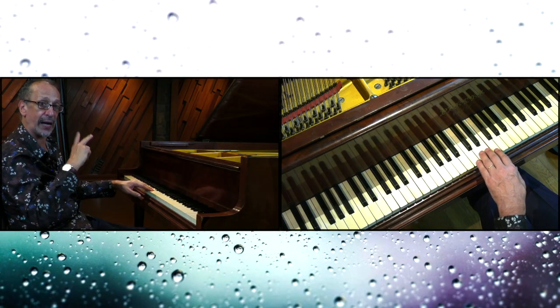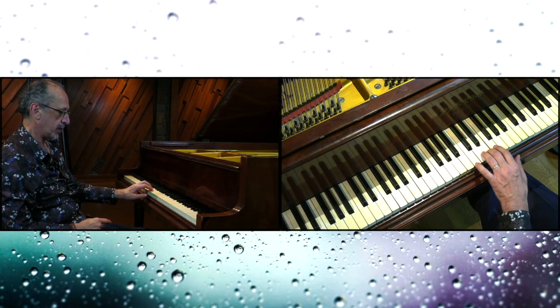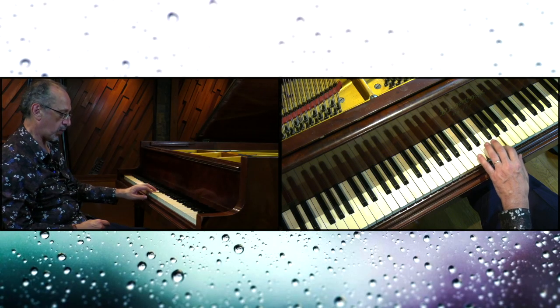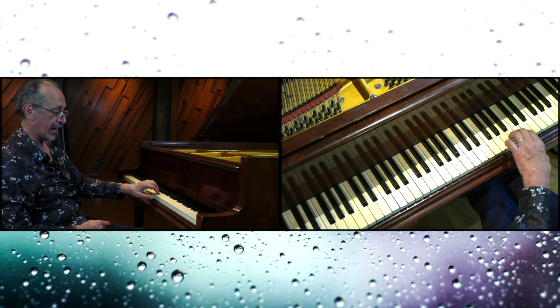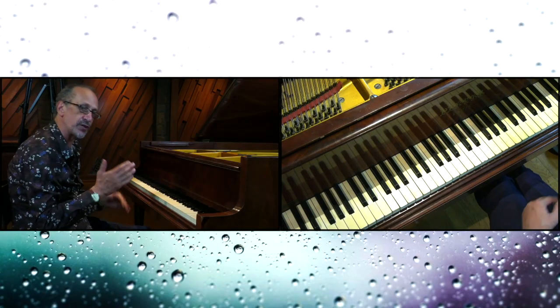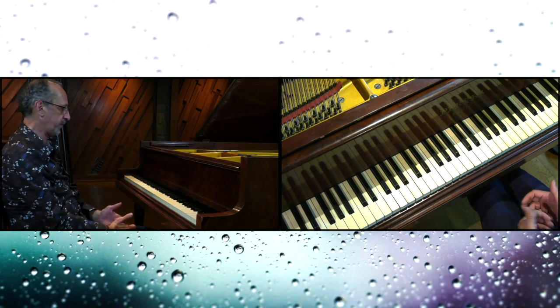It has 2 different types of step. Whole steps and then half step, then whole step, whole step, whole step, half step again. That's why it's called diatonic. 2 different types of steps.